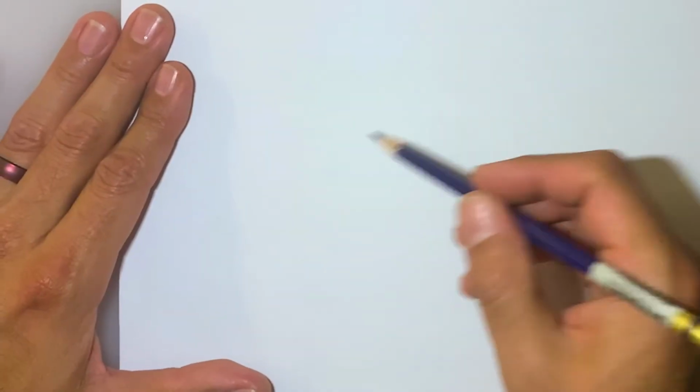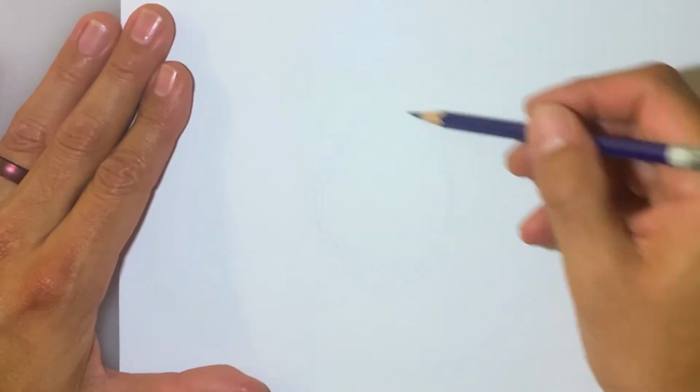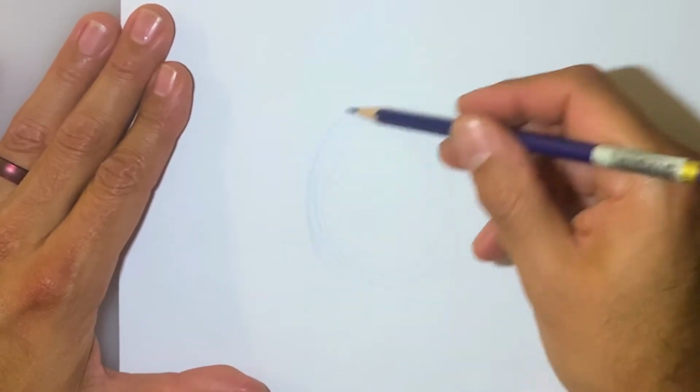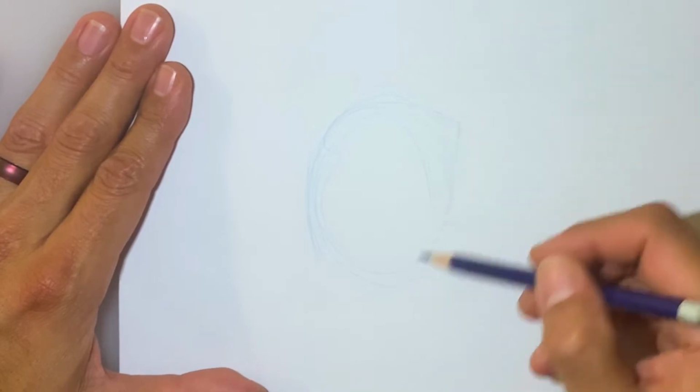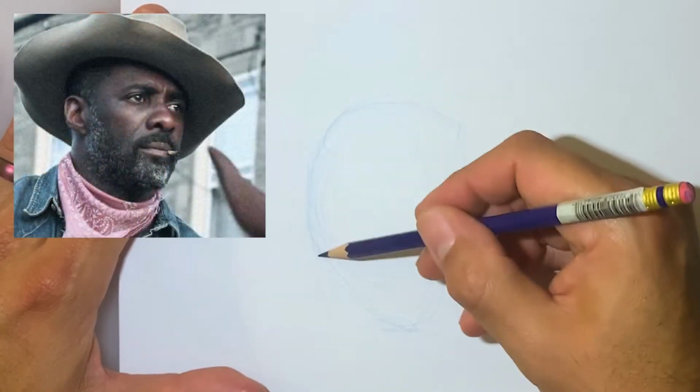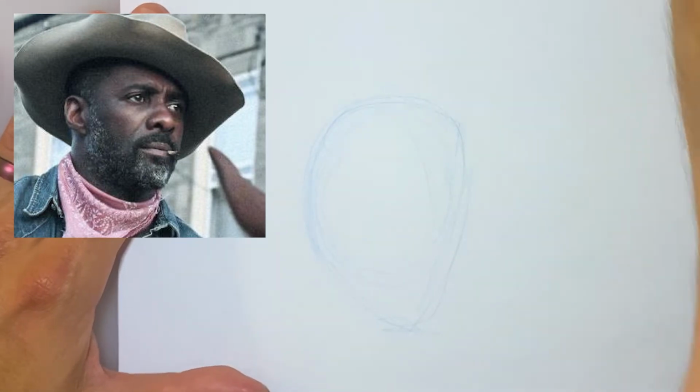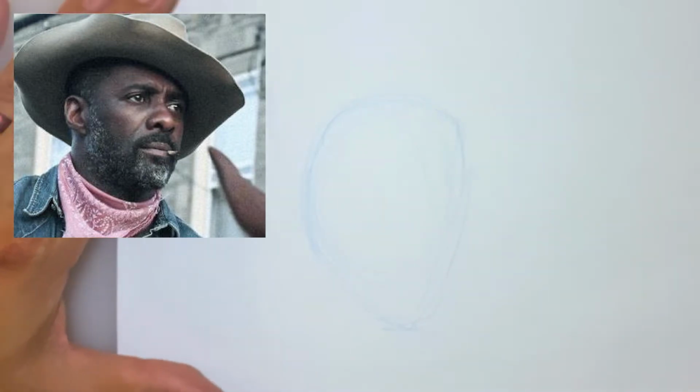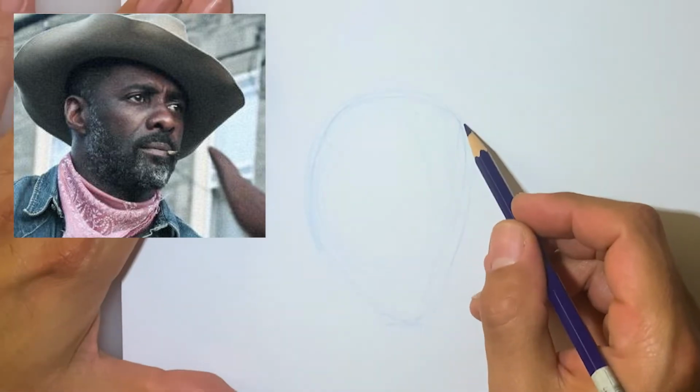Hey everybody, welcome back. We're going to do another character design drawing. So this time, we're doing a gunslinger, okay? Now, we were looking up gunslingers, looked up reference, and then this picture of Idris Elba came up. And I did these live in my class, so they wanted to do this drawing, something like this. So I just went with it.